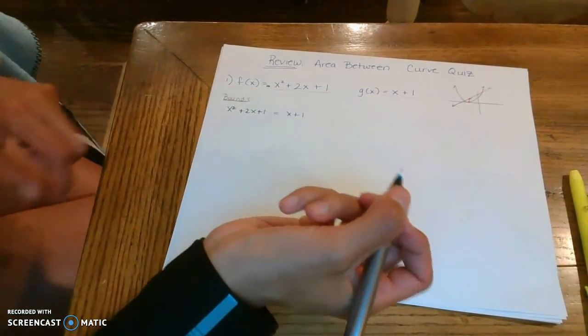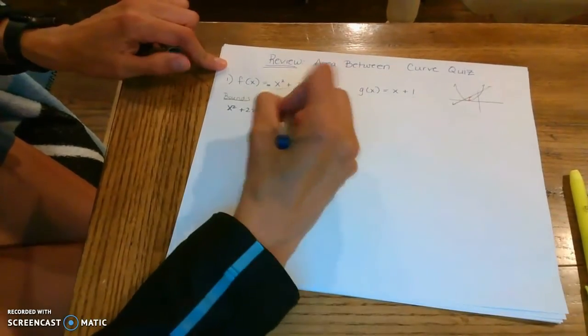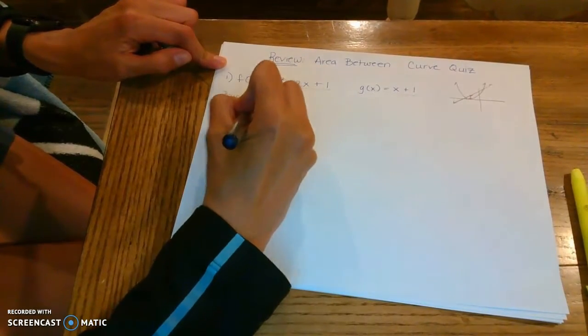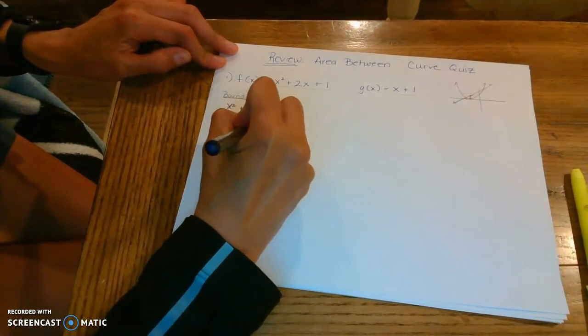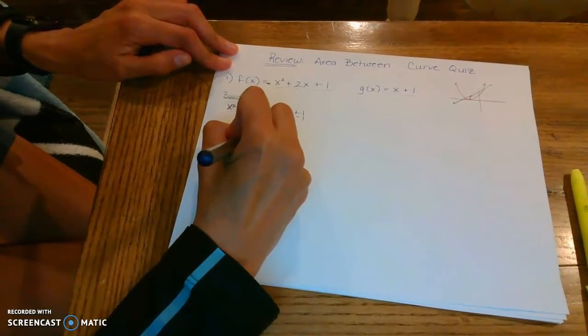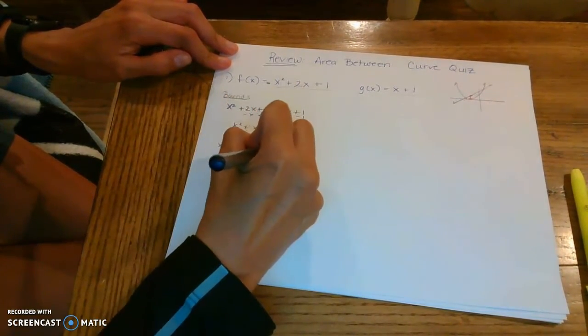Anytime you're solving for x with a degree higher than 1, you set it equal to 0. So I minus that x over, minus that 1, and I get x squared plus x equals 0. And then you GCF, x times (x plus 1), you get x equals 0, x equals -1.